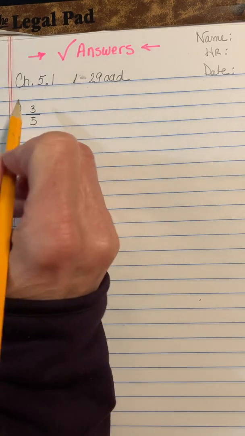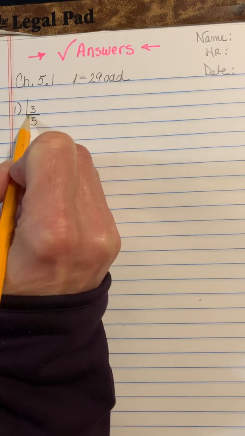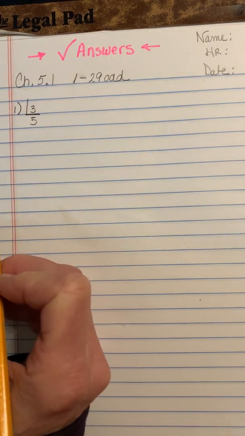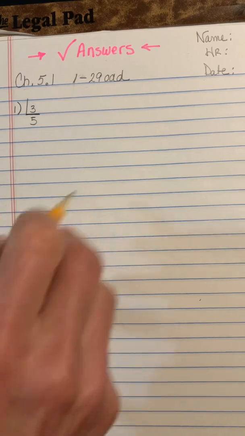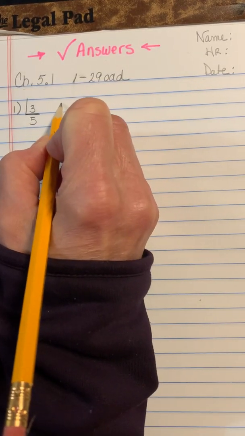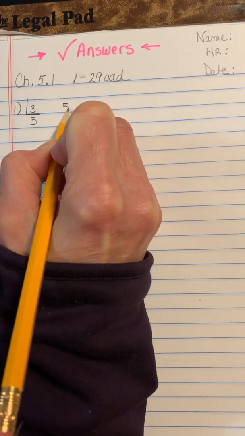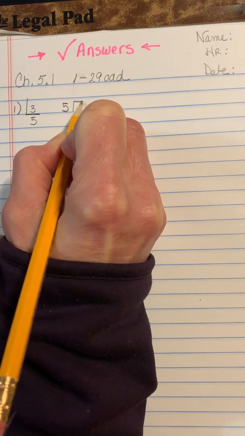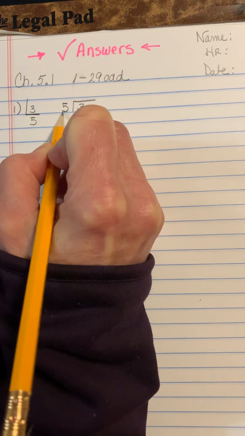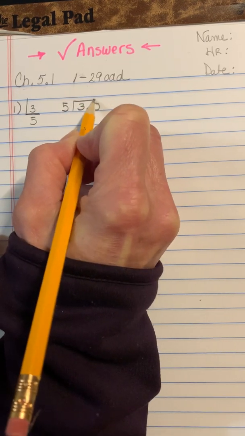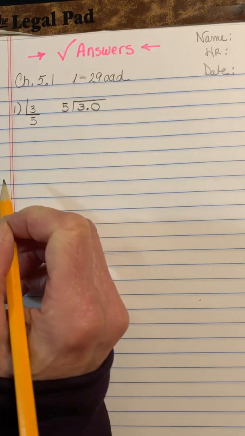Remember the things that I taught you. One way is to make an L, to remember who is inside the division symbol and then who's on the outside. So your dividend and your divisor. So your divisor is your denominator and it's going into your numerator. Remember, keep it lined up and keep it organized so you don't make mistakes.